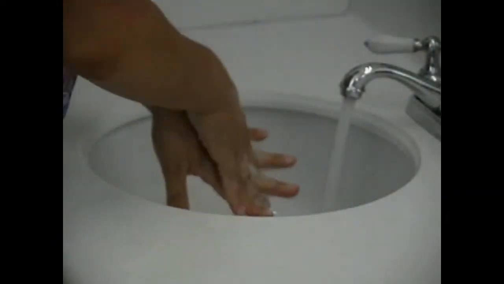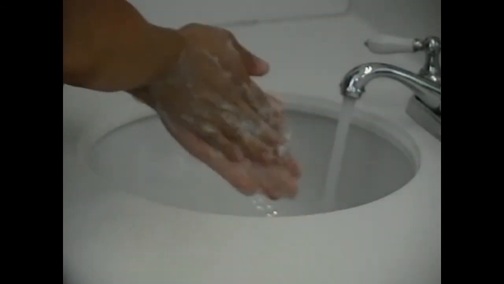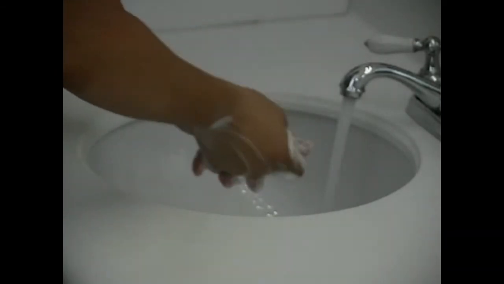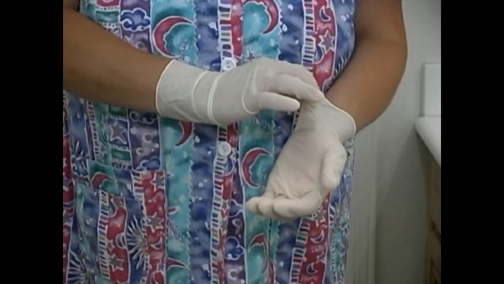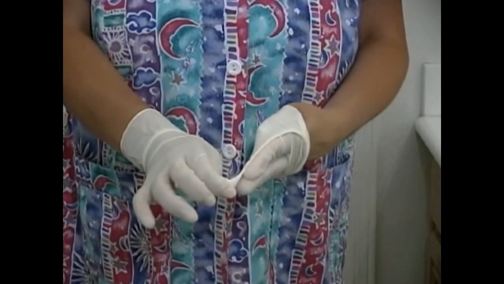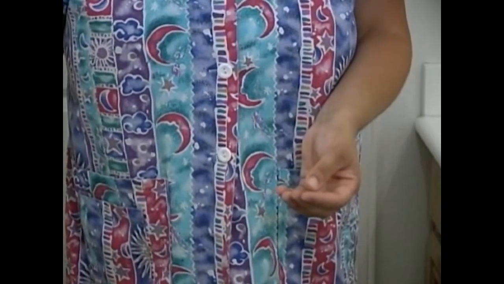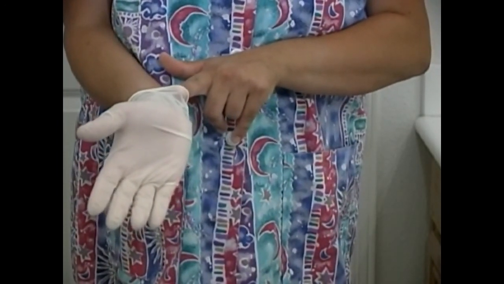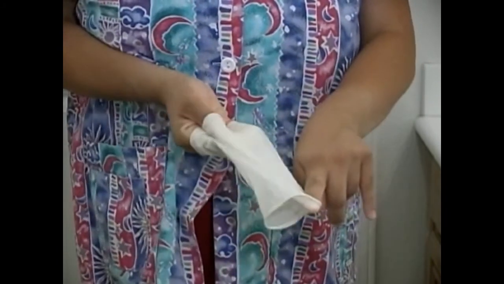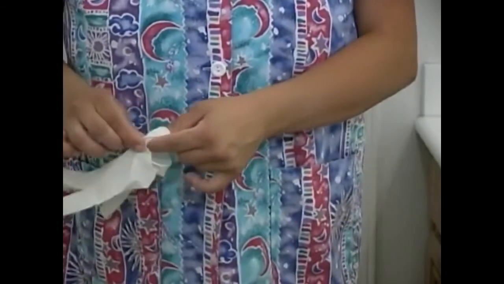Secondly, wash hands as soon as possible after removing gloves. Remember that gloves cannot be washed, decontaminated, or reused. Remove the first glove by grasping cuff and pulling glove inside out over your hand. Discard glove. With ungloved hand, tuck finger inside cuff of remaining glove and pull it off, inside out. Discard second glove.